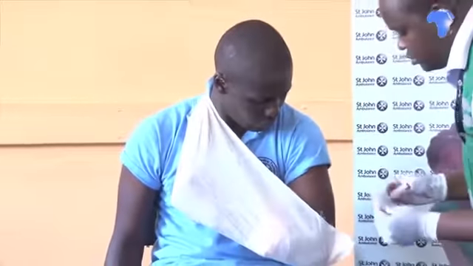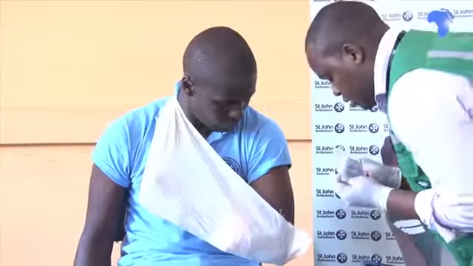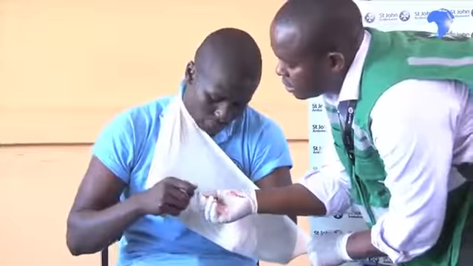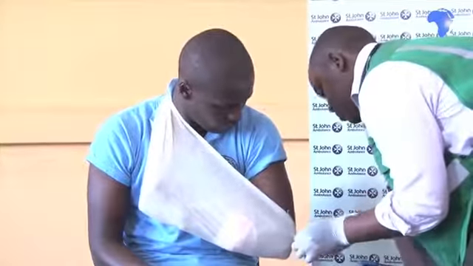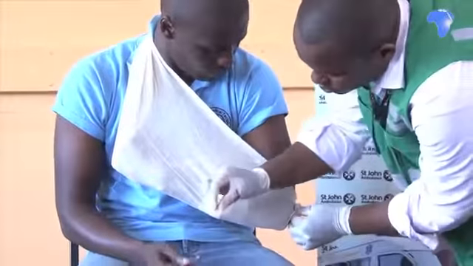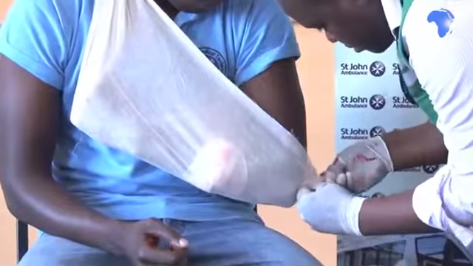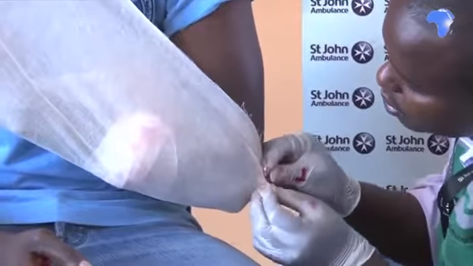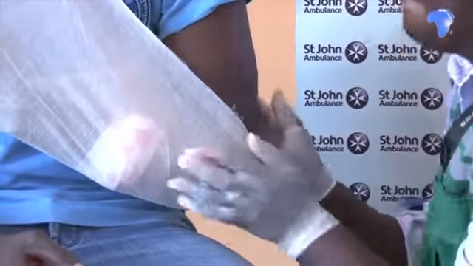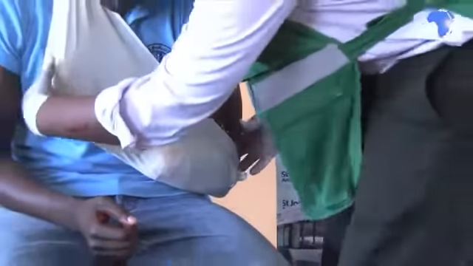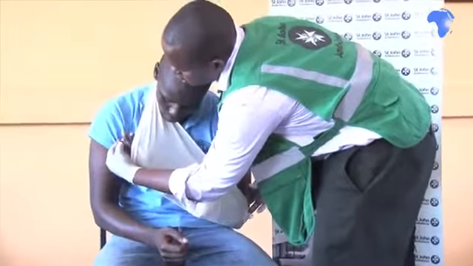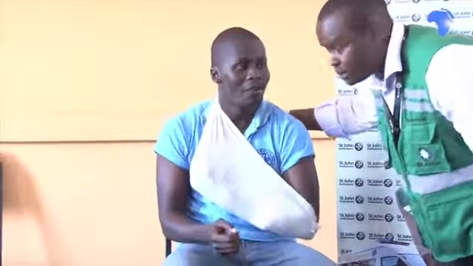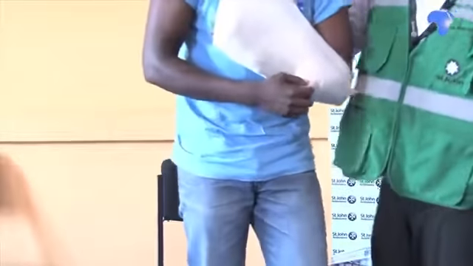Then after that, it's usually advisable that you ensure that the casualty gets to hospital for proper medical checkup and also assessing of the wound itself. Also confirm with the casualty if the bandage is too tight. Then after that, you just inquire with the casualty which hospital they are supposed to be taken.